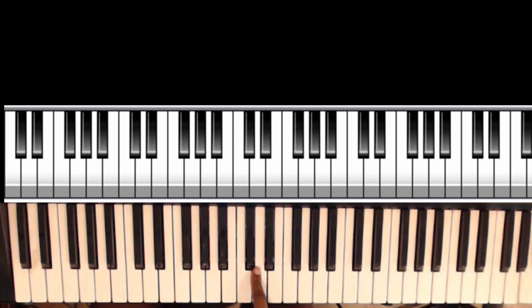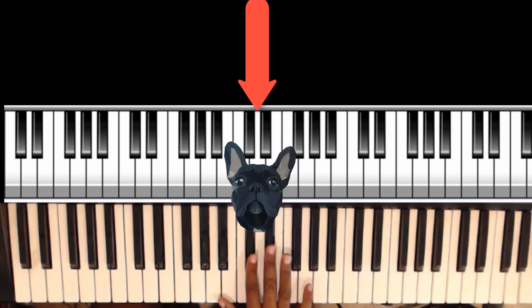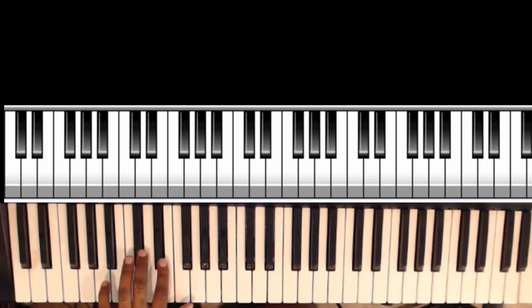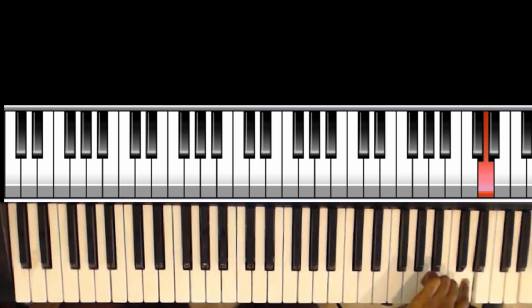Whenever you see a group of two black keys, the white key in the middle is D. Think of it as the dog, so D for dog, and it's the dog with two black ears. Try finding all the D's across the keyboard. Here are mine. So there's two black keys, and right in the middle, that's a D. Yeah, another two black keys, D. My dog with two ears. You can pause the video and try and find them by yourself.